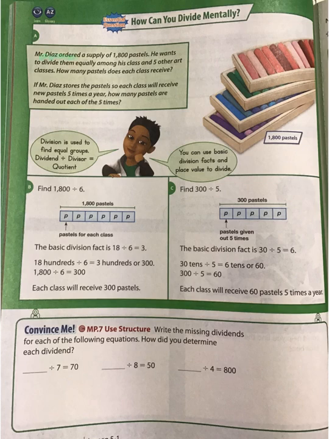Mr. Diaz ordered a supply of 1,800 pastels. He wants to divide them equally among his class and 5 other art classes. How many pastels does each class receive? Our question is, how many pastels does each class receive?